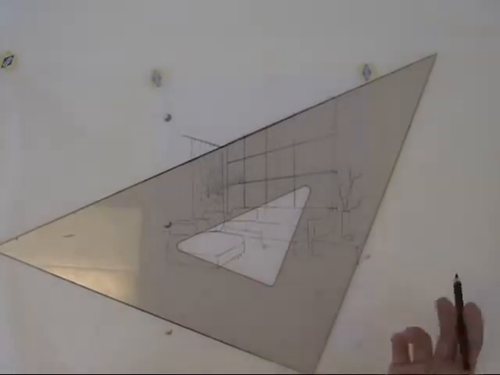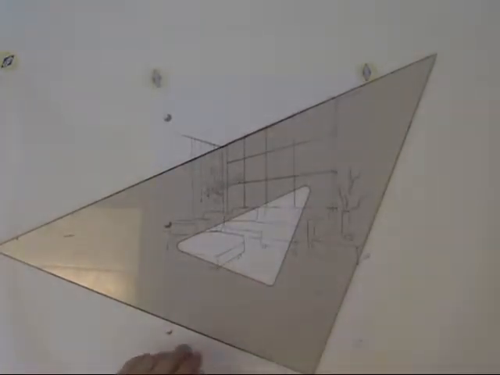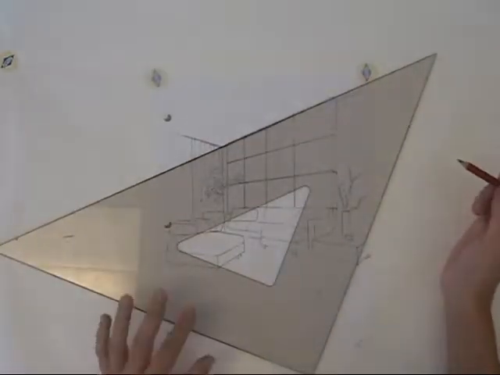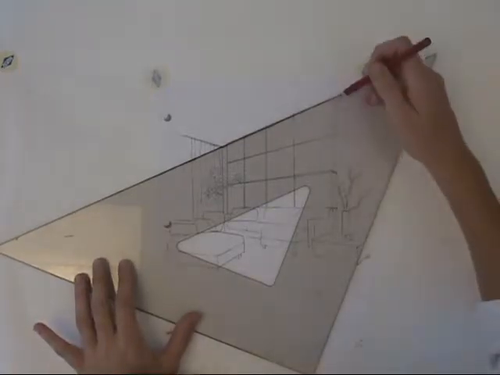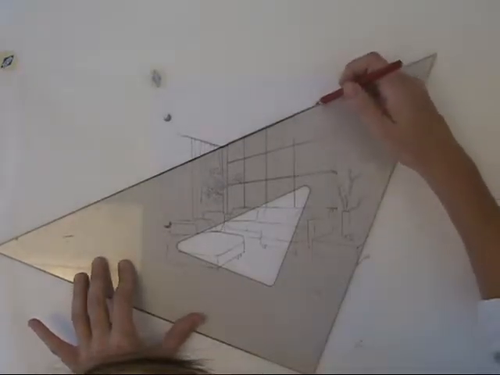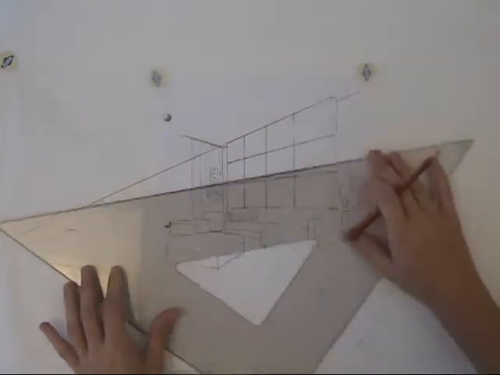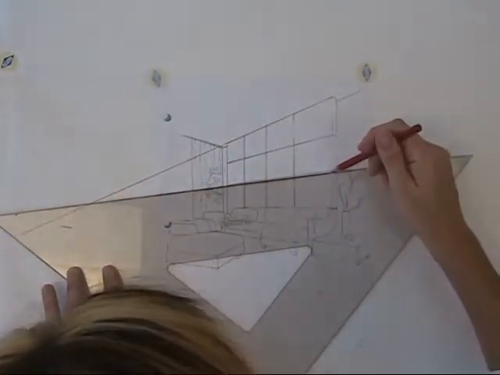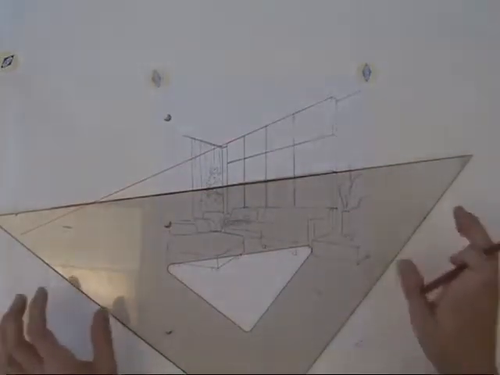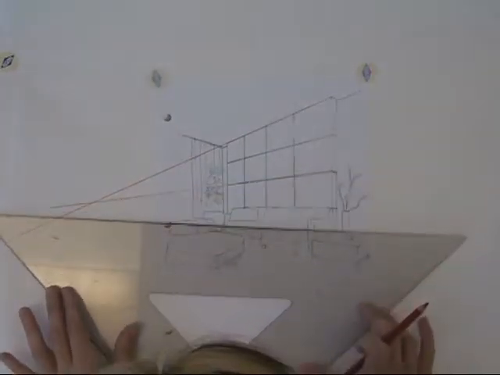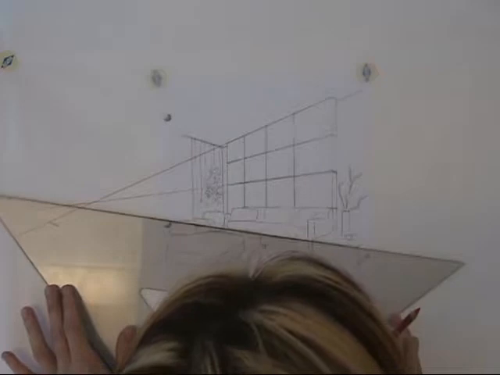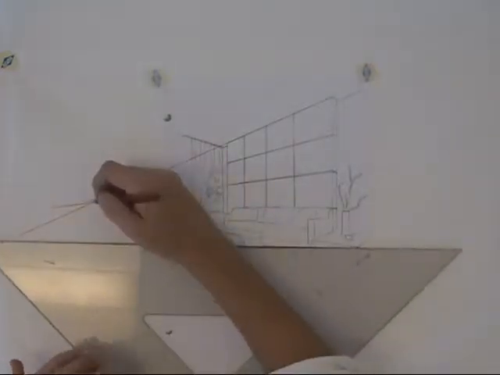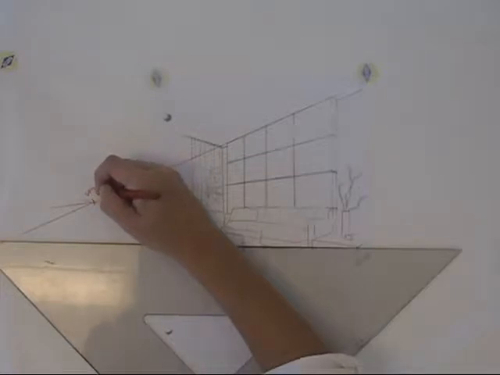First thing I have to do is locate the vanishing points. I'm going to use red for that. And the best way to locate vanishing points on a drawing that you already have is to just line up your triangle with some things that already exist and just follow those lines. And wherever they meet, there we go, we've got a vanishing point. Let's just check it and make sure, maybe line it up with some other lines, yeah, look at that. Right about there. We can call this vanishing point 1.